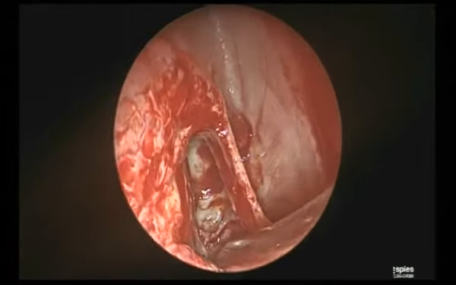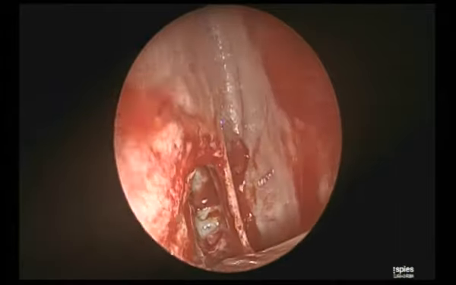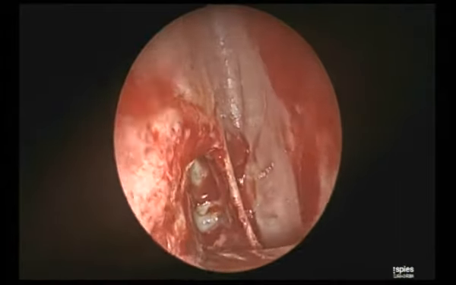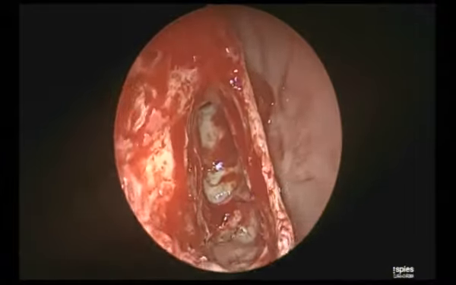The message is, as long as your bulla remains intact, forget about the anterior ethmoidal artery. Clear? Now that I just removed the upper part of the bulla to show that space, give me the reverse part.